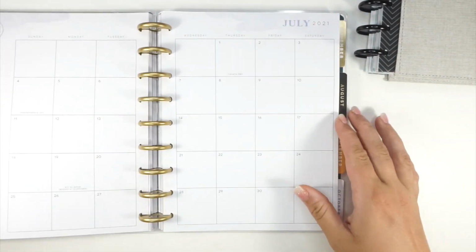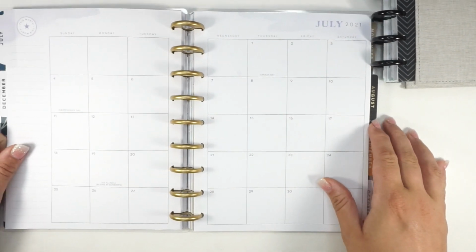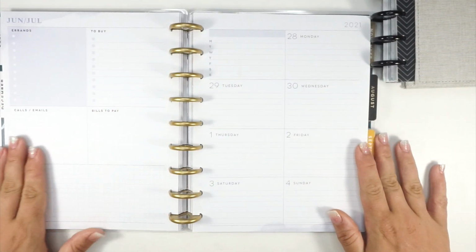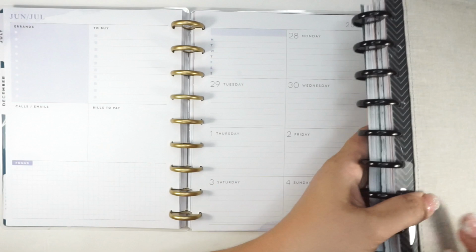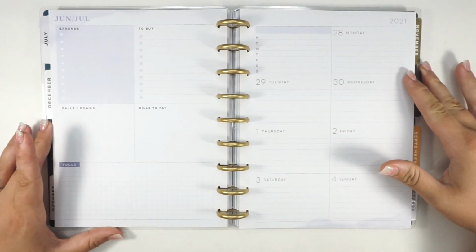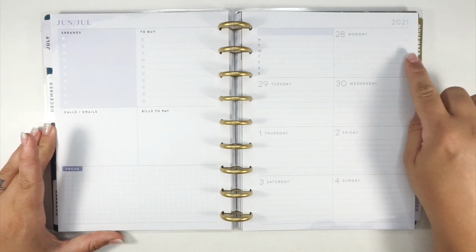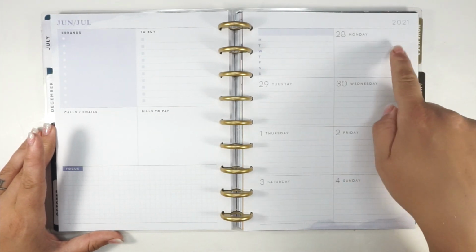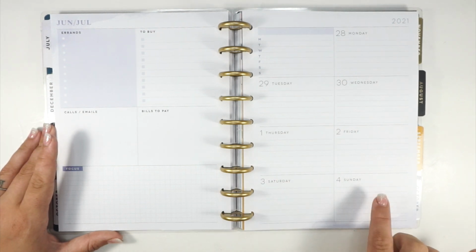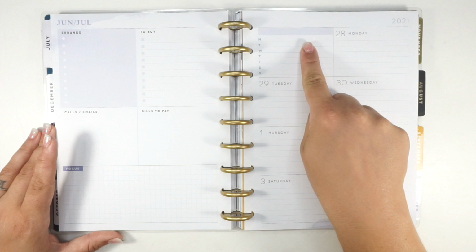So you have a regular monthly here, with small boxes to keep track of your month, but this is where it gets a little different. Your weekly spreads look like this. You have all of your days of the week on one side, so you can see that they go this way. Monday, Tuesday, Wednesday, Thursday, Friday, and then the weekend is down here, Saturday, Sunday. And then you have a box up here.